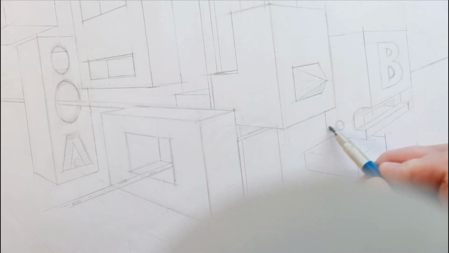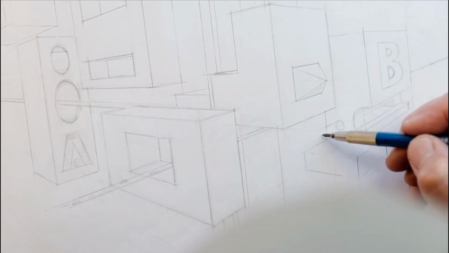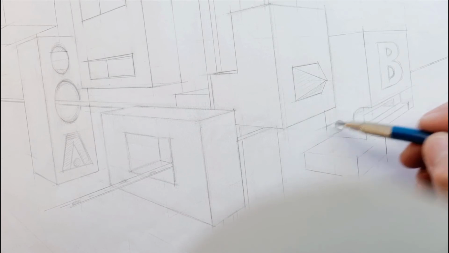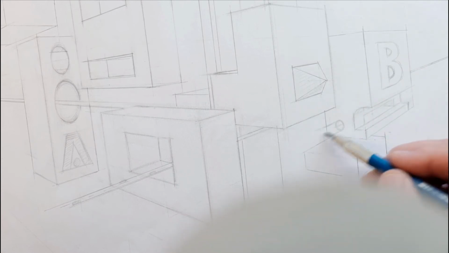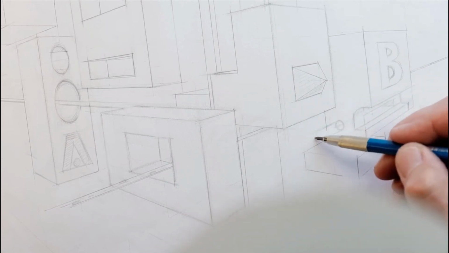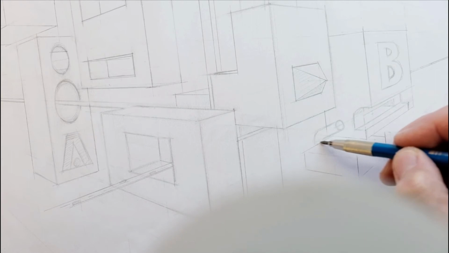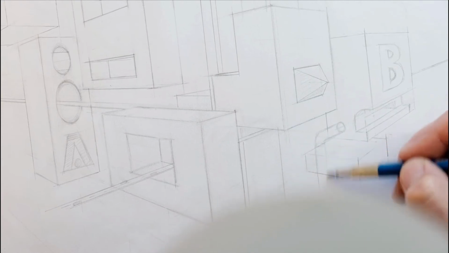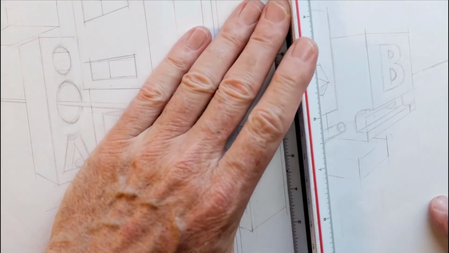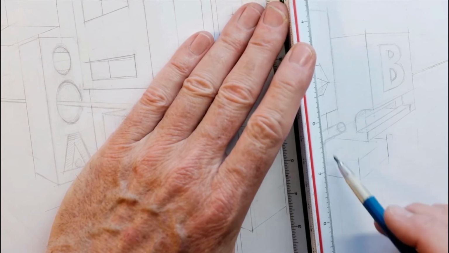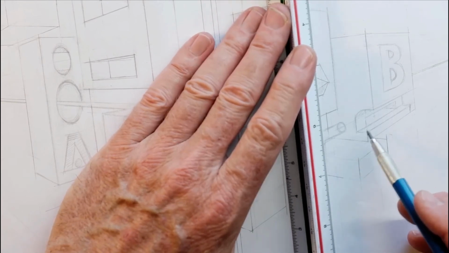And then it might come out, and then it might turn and go down. Some sort of a strange pipey pole thing.